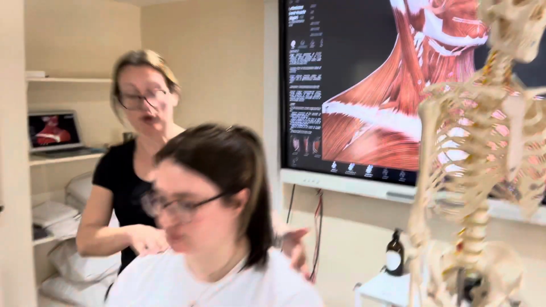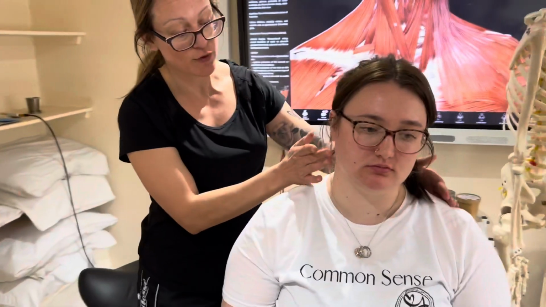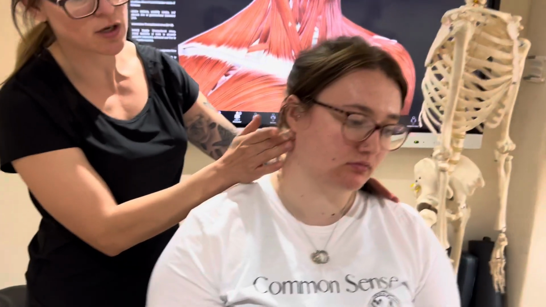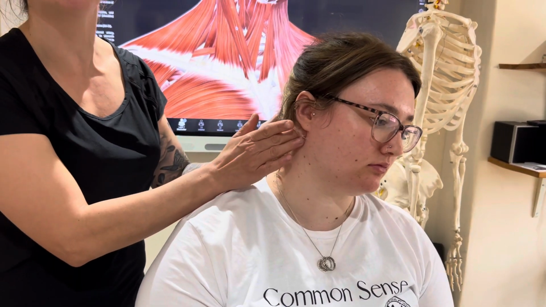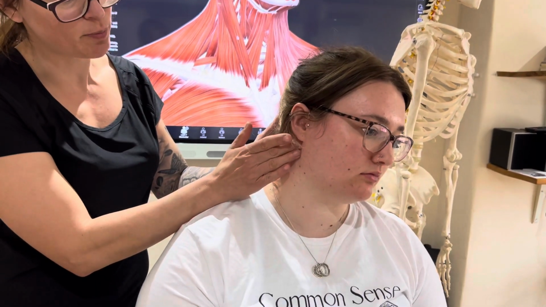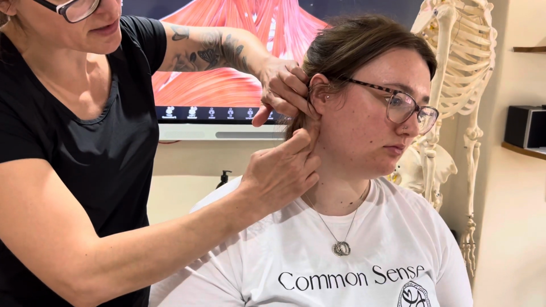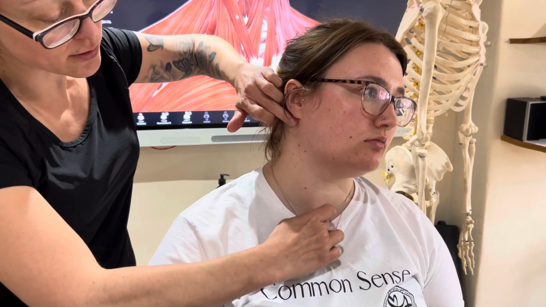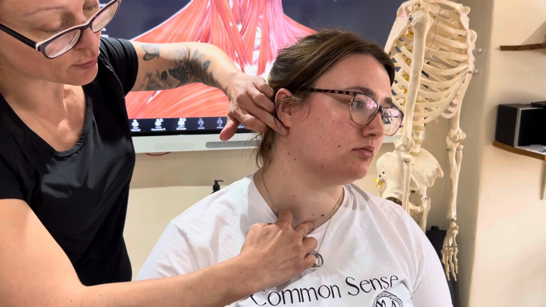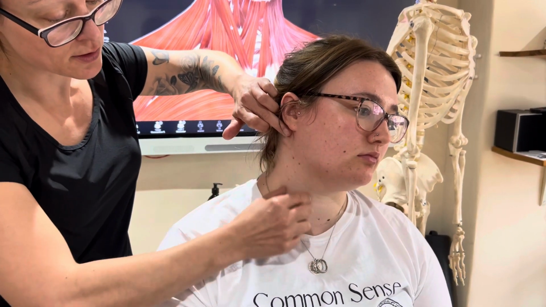So if we look on our person here, we've got the mastoid process. If we just come slightly posterior to the earlobe, we can palpate that mastoid process. And the sternocleidomastoid then comes down here, and we come into the sternum there and the clavicle. Yeah, it's our sternocleidomastoid.